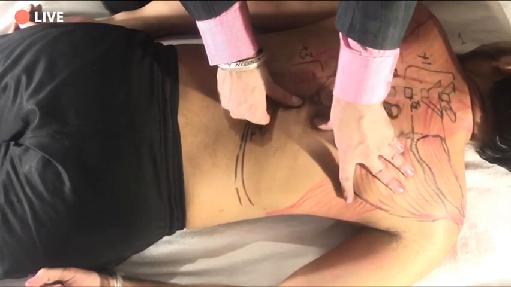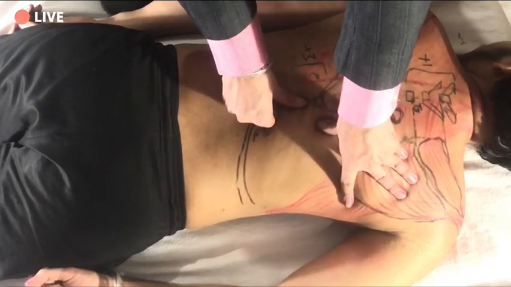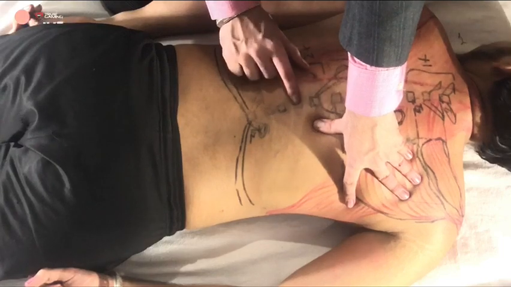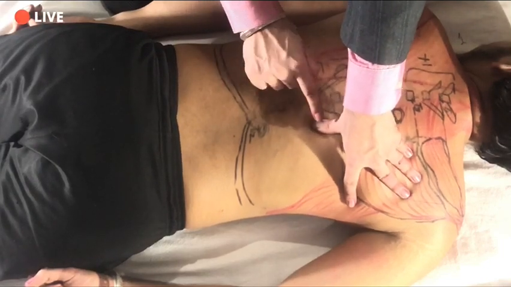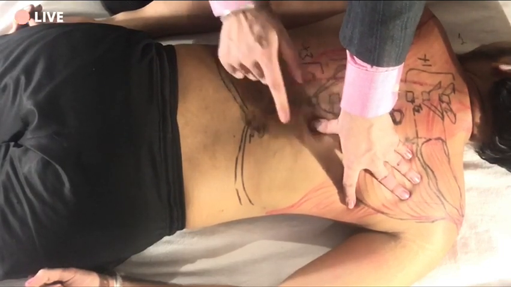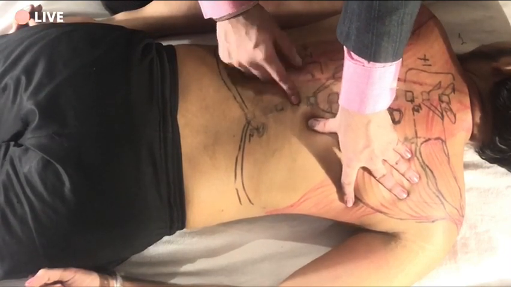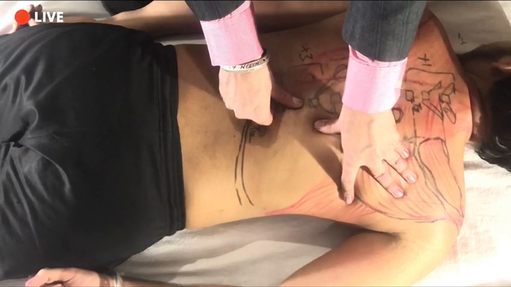I'll push it down, and I'll see if the movement is happening at this spinous process or not. If moving this posterior anteriorly causes movement at this spinous process as well, that means we are at the right transverse process.